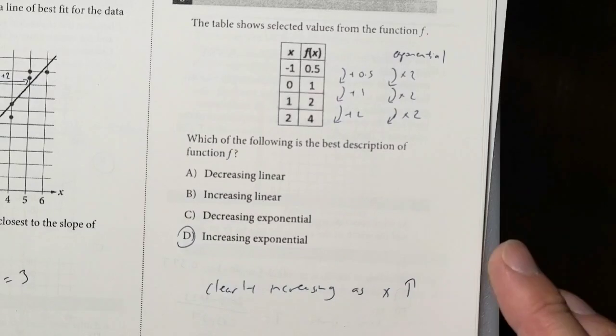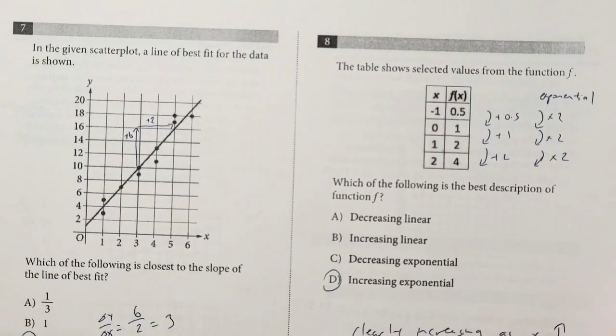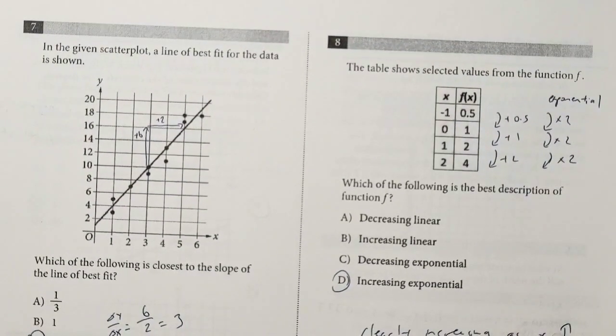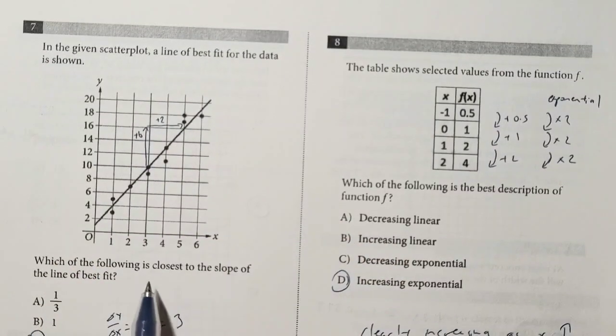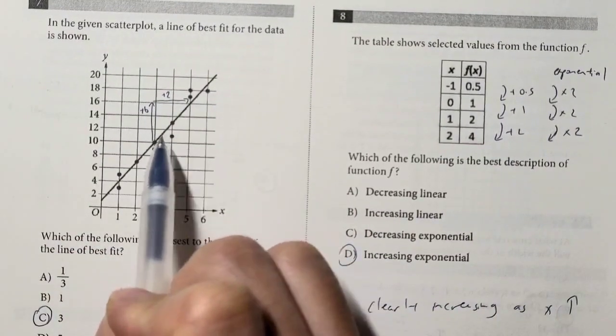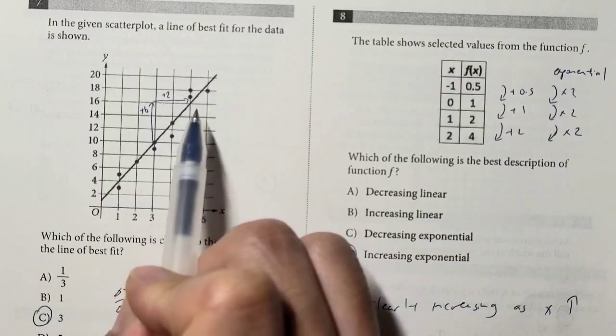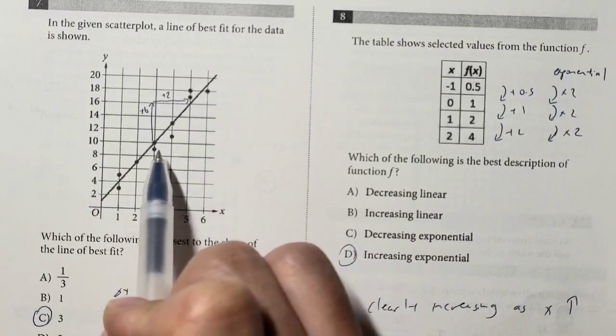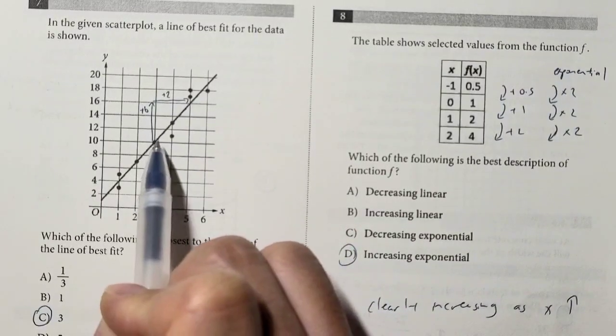Okay, number 7. In the given scatter plot, a line of best fit for the data is shown. What is the closest to the slope? So just pick some points where this line is on the grid lines, okay? So like here and here.